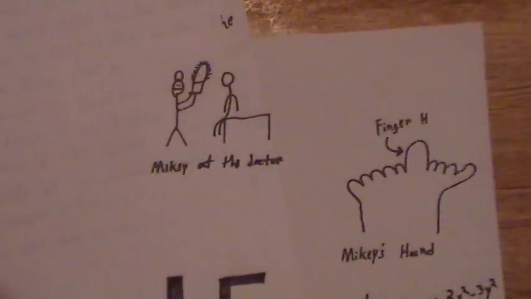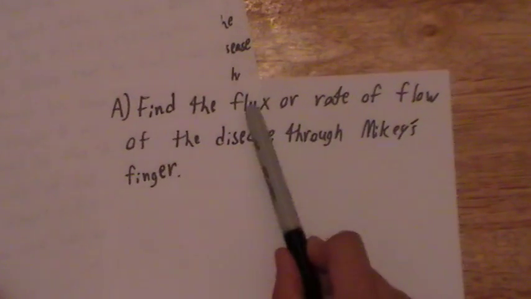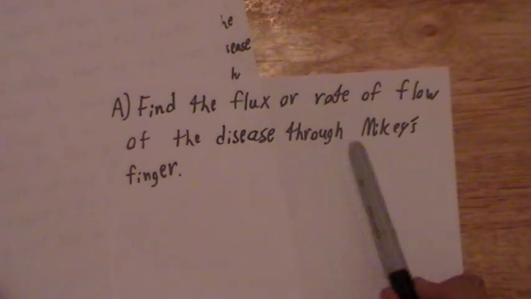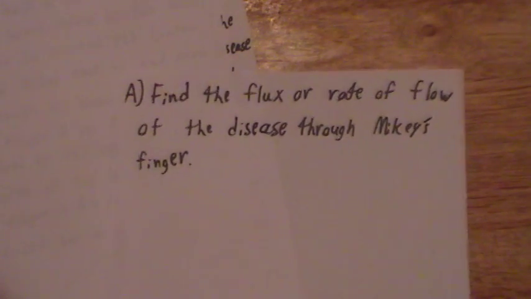Alright, so now that we have our visual established, now it's time to solve the problem. And the question they want us to solve is find the flux or rate of flow of the disease through Mikey's finger. Okay, simple enough. And this is a simple flux integral problem, so let's solve it.